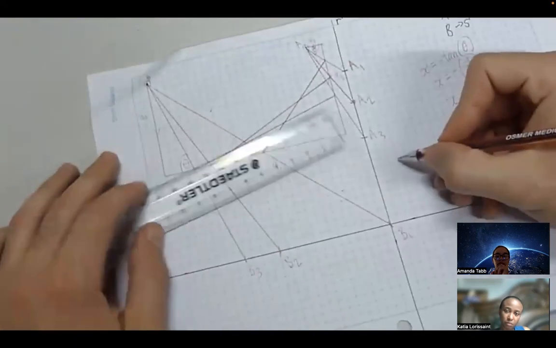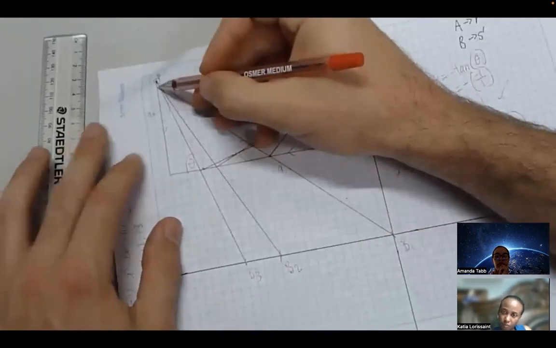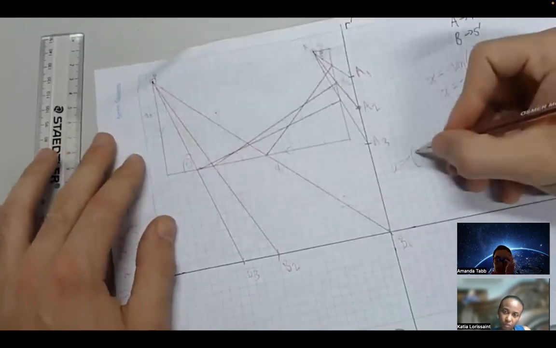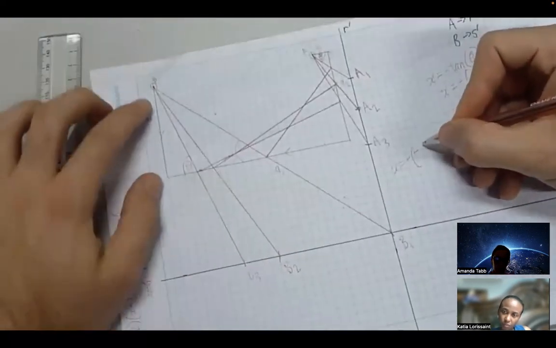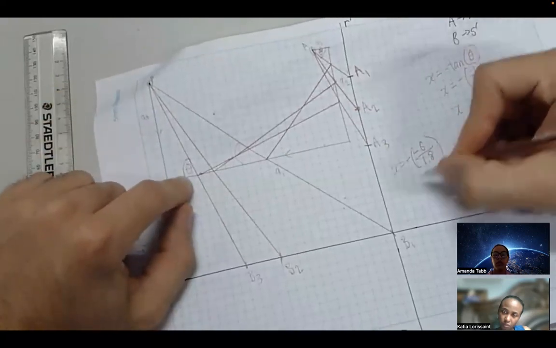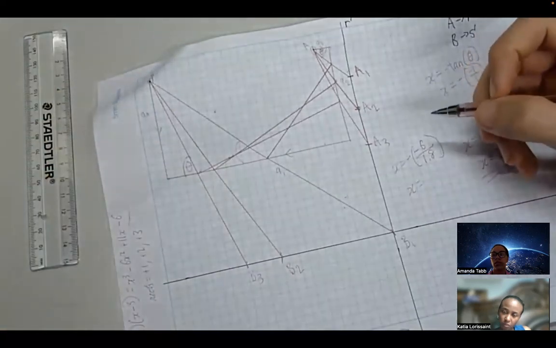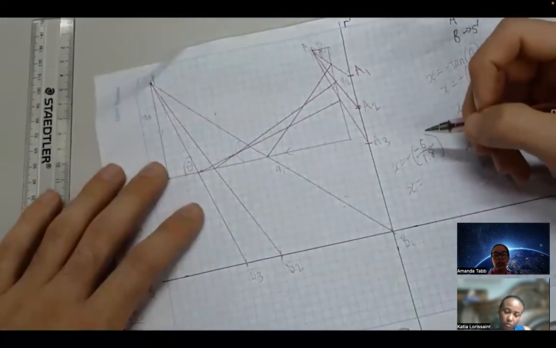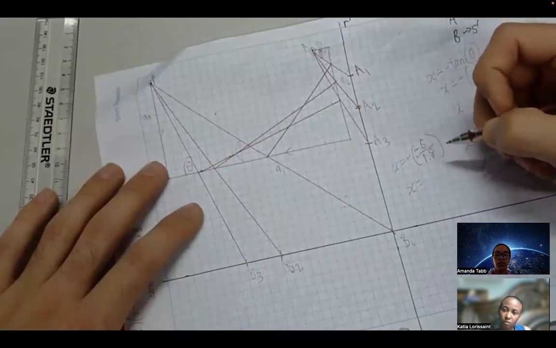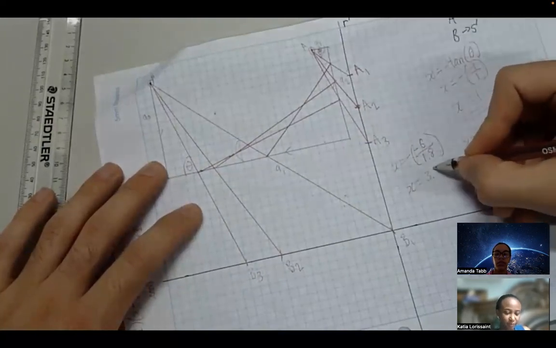Then if we go opposite over adjacent, x equals negative. Remember, this is a negative axis again. So we've got negative 6 over 1.8. x equals, and negative 6 divided by 1.8 is of course something that doesn't come to my mind right now, which is probably something like 3.3.